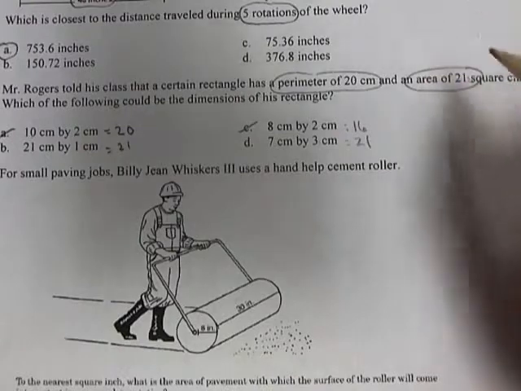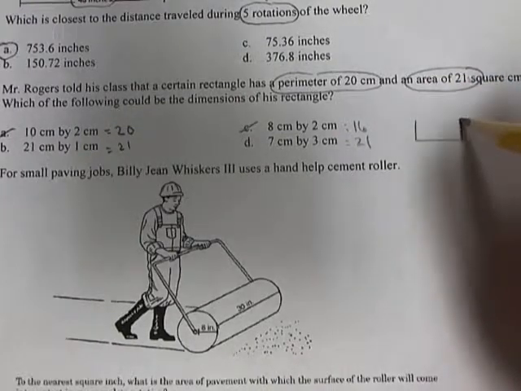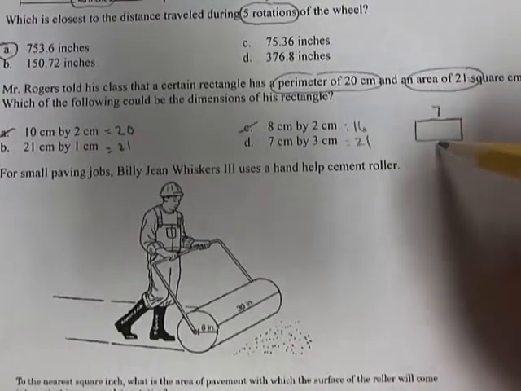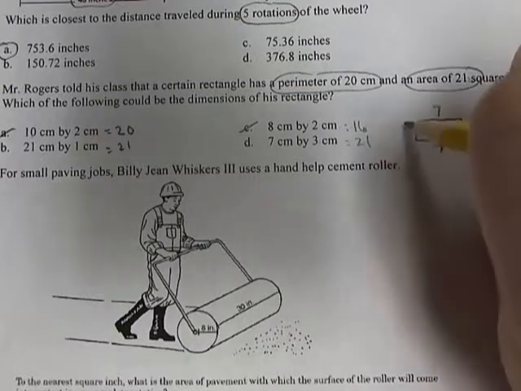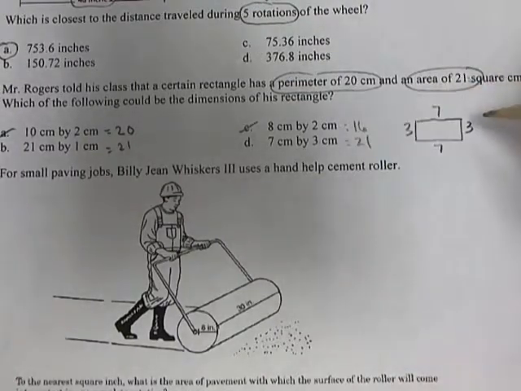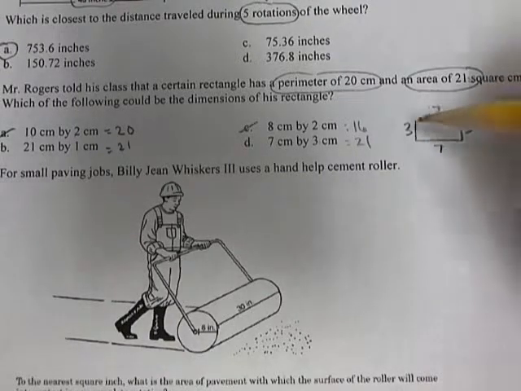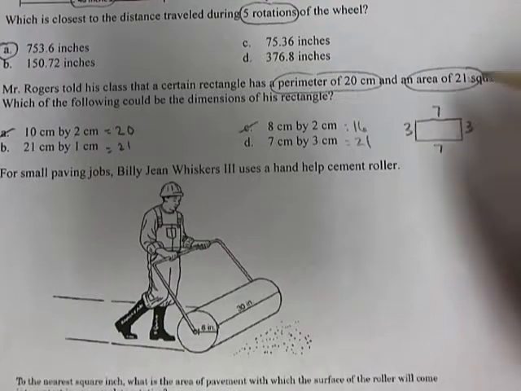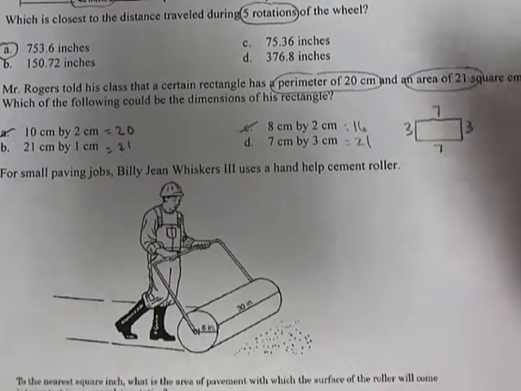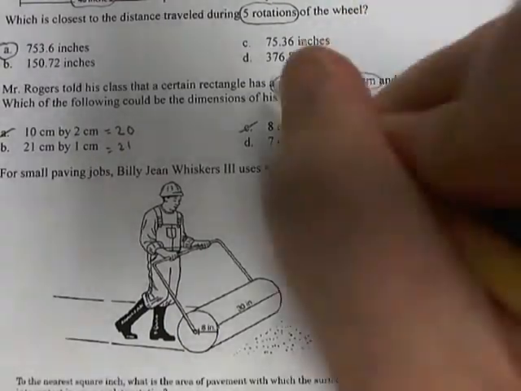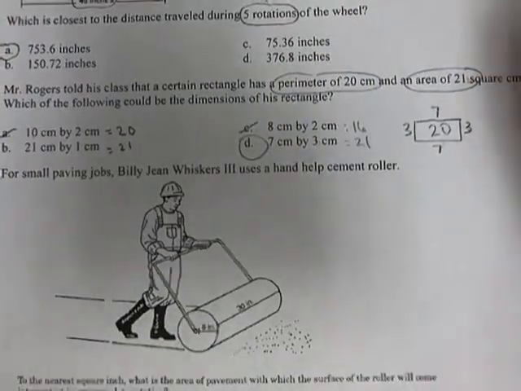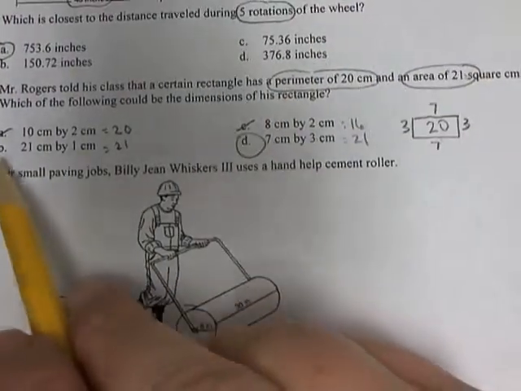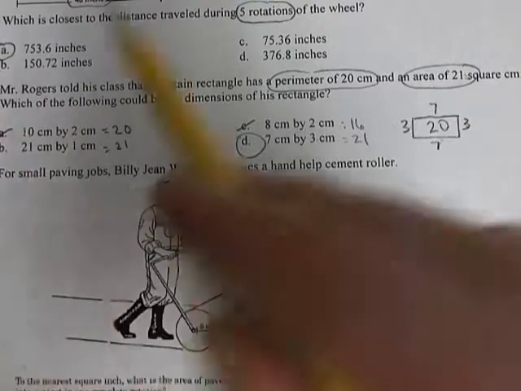Now let's calculate perimeter. Well, if I have a rectangle that's 7 by 3, what's my perimeter? Well, 7 plus 7 is 14, plus 3 is 17, plus another 3 is 20. So the correct answer has to be D. You'll get an entirely different perimeter with answer choice B.